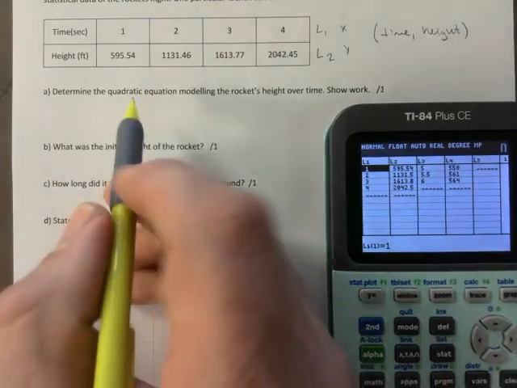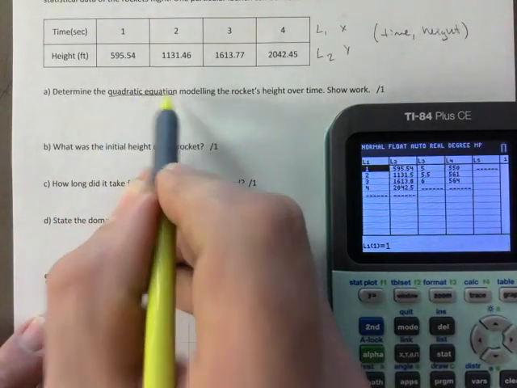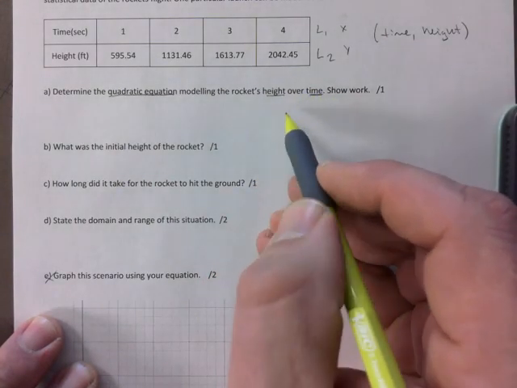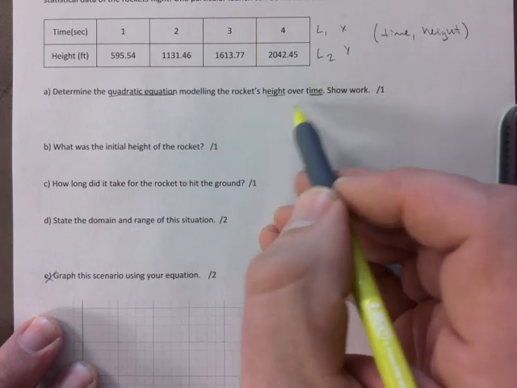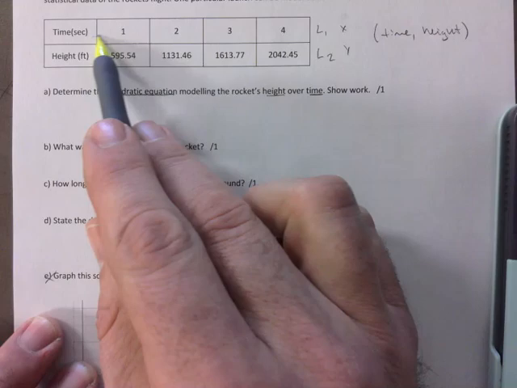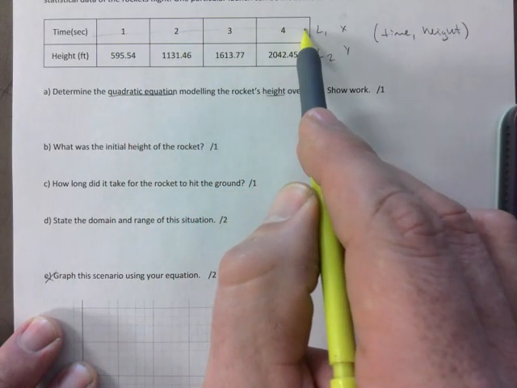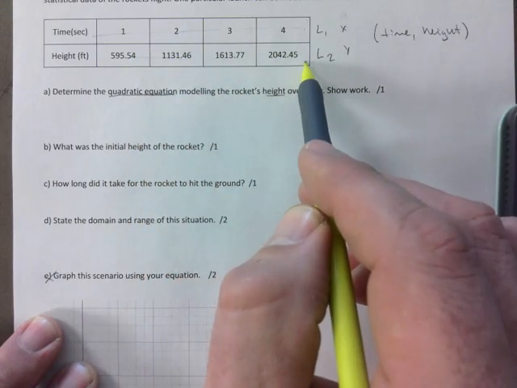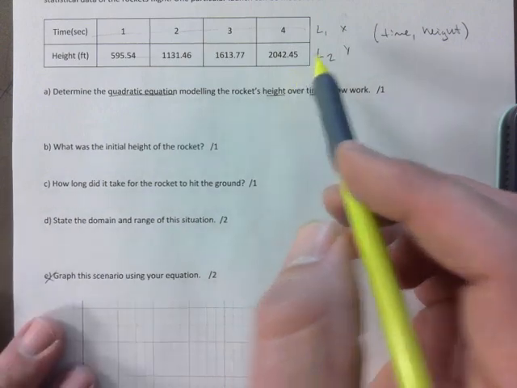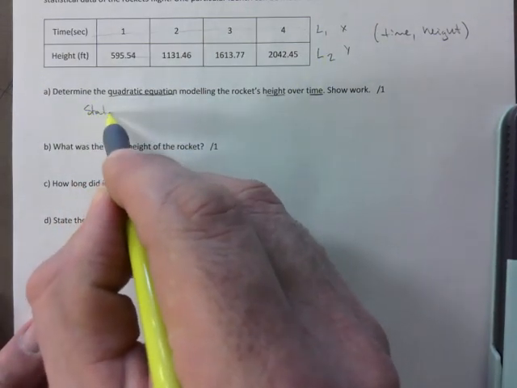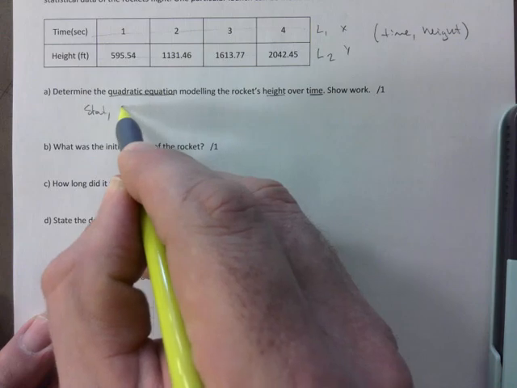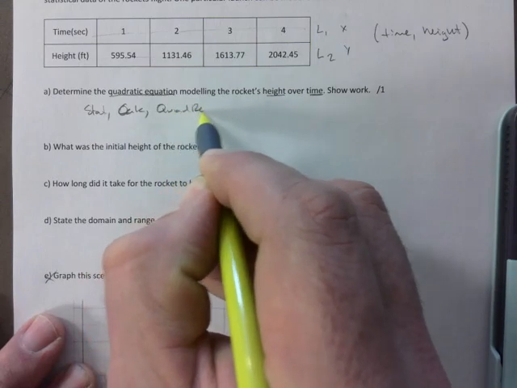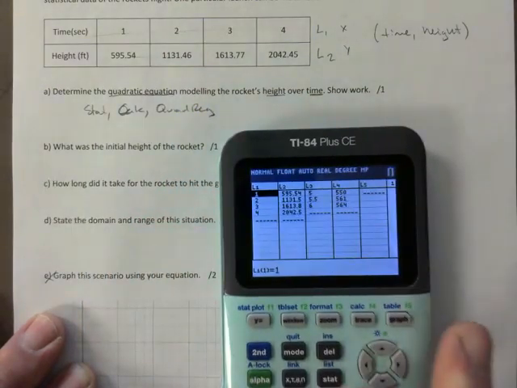So it says here to determine the quadratic equation that models the height over time. And so these are the two that we want. There's never going to be a question that the first column is your X, the second is your Y. Always going to be the case. Okay. So we go stat, calc, quad reg. That's bare minimum. If you want to go more, that's fine.